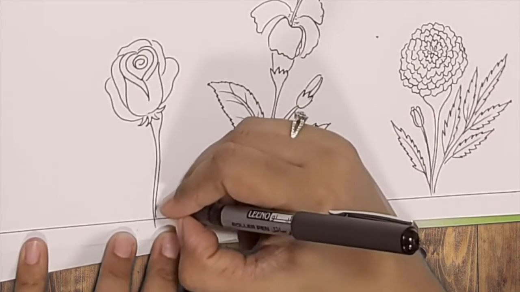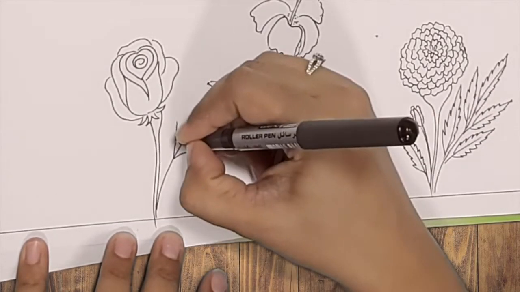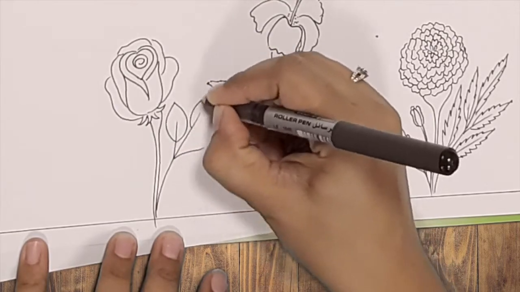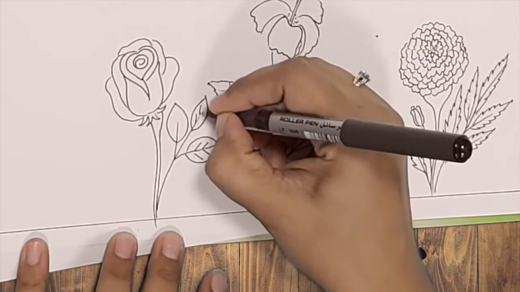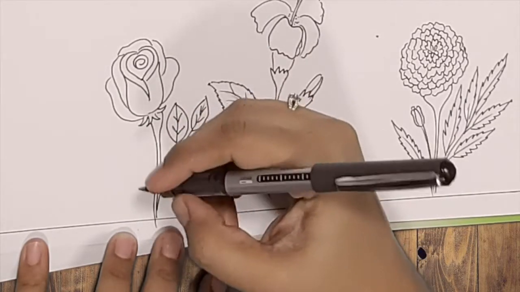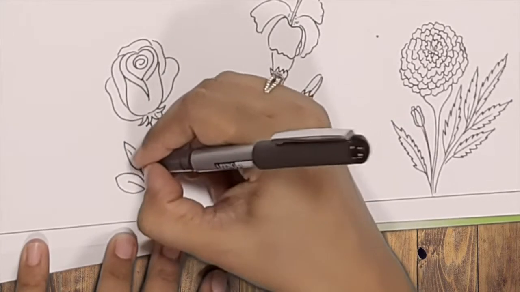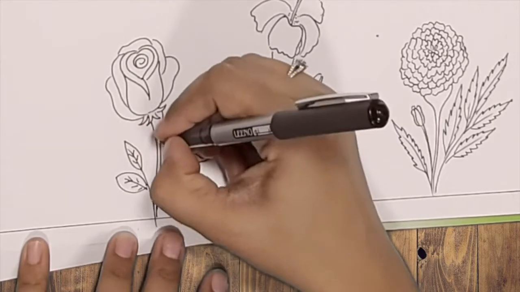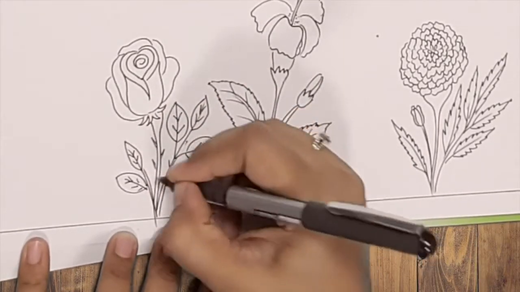Now you will see the leaves of the rose are different than the hibiscus and marigold. So we are drawing leaves for the rose. We'll add some thorns on the stem of the rose, which is very peculiar.